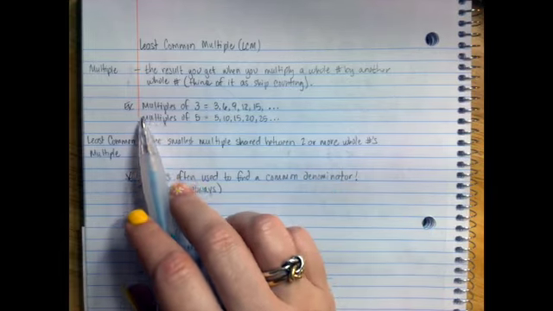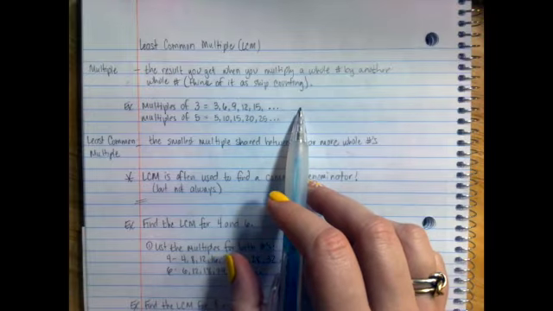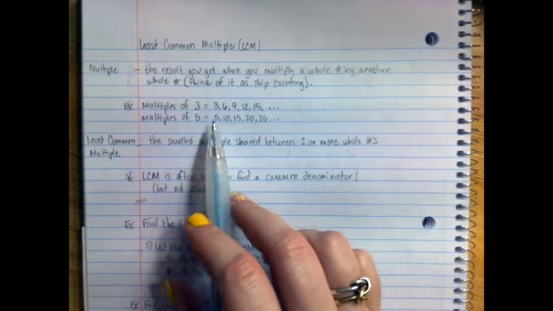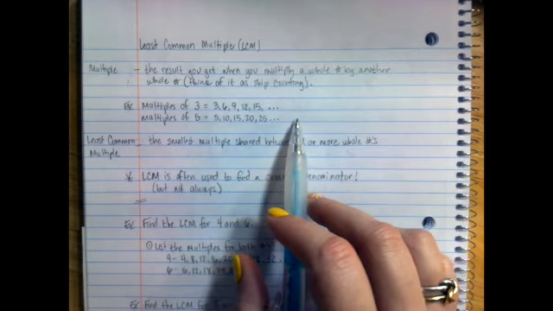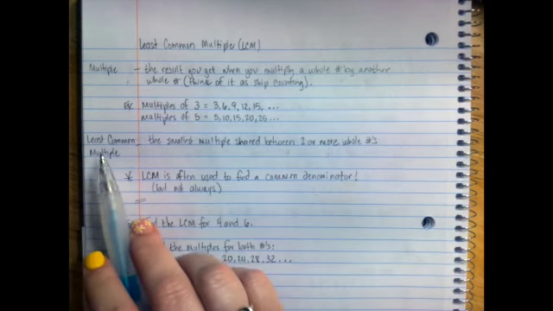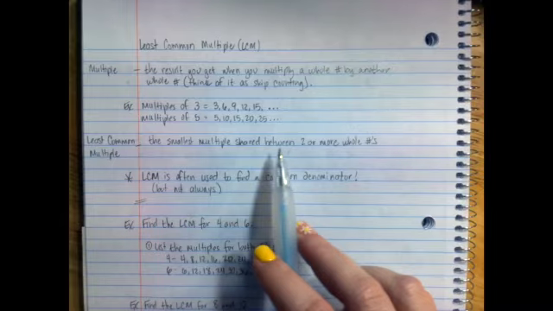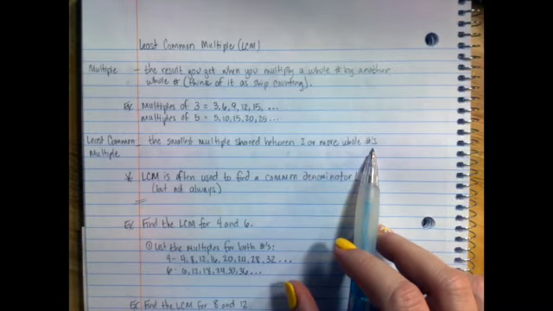All right, so examples, multiples of 3: 3, 6, 9, 12, 15, and that goes on forever. Multiples of 5: 5, 10, 15, 20, 25, and so on. So these are multiples of these numbers. Now, least common multiple. This will be the smallest multiple shared between two or more whole numbers.